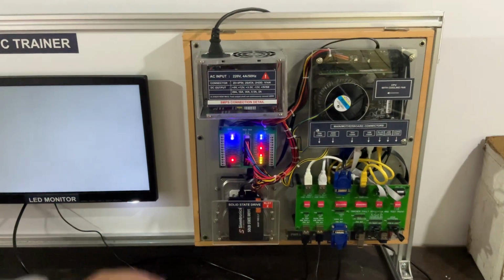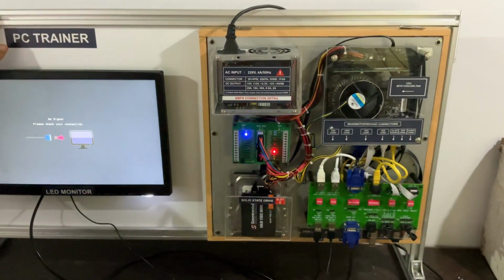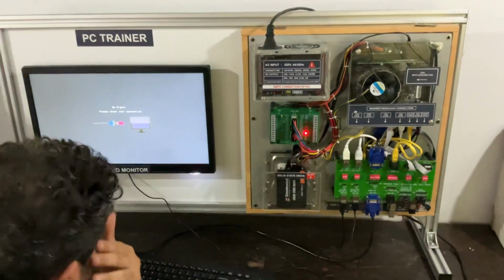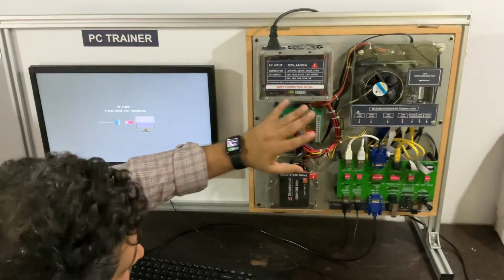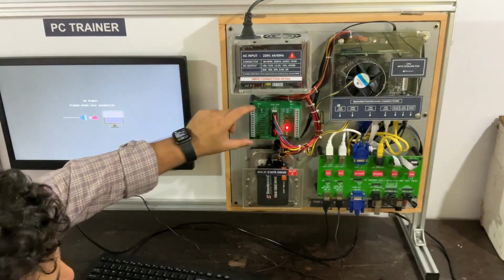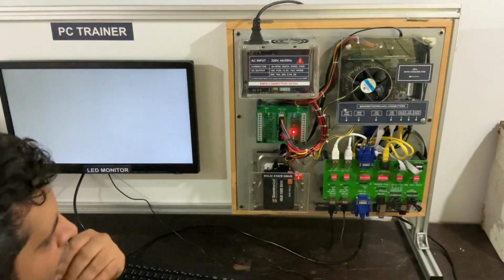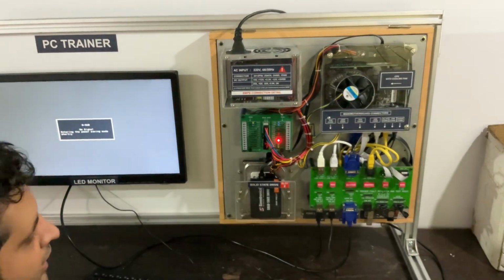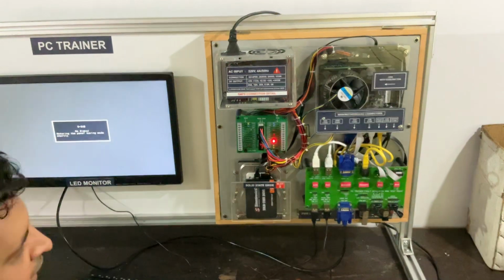Start. This is the PC trainer. In this PC trainer we have a motherboard which has been exposed, in which all the parts can be visible, all the parts are marked, and everywhere you can measure the voltage and the current. You can even create a fault, simulate the fault using the fault points provided.